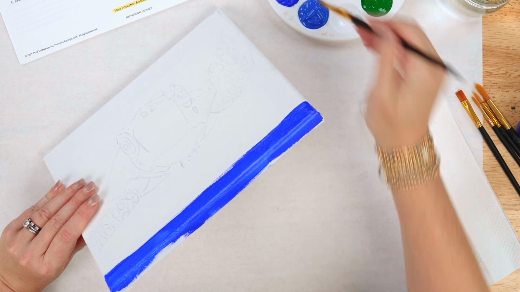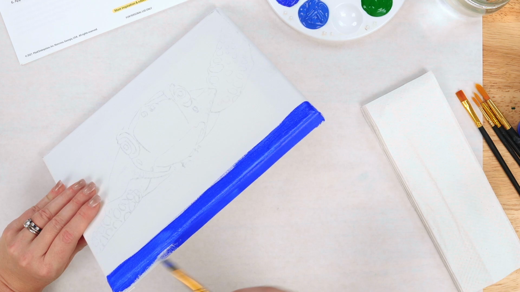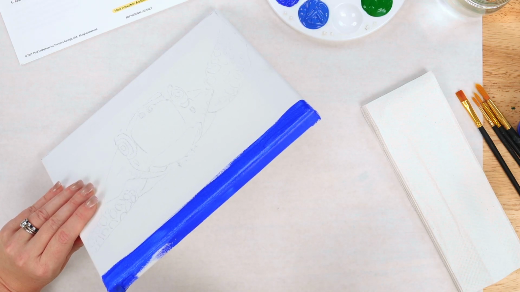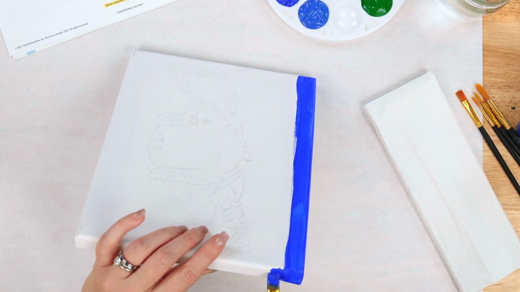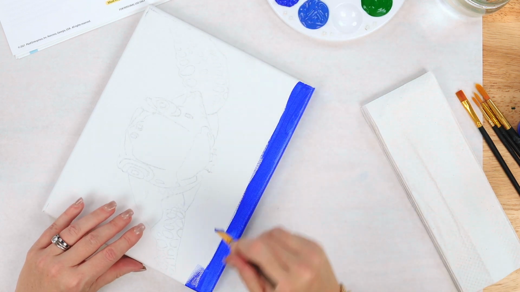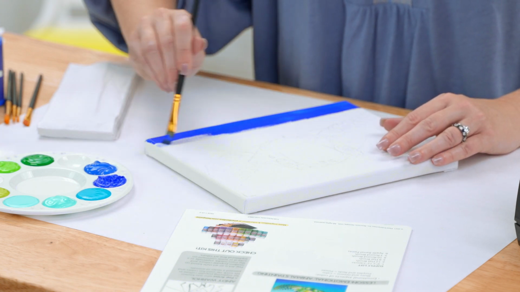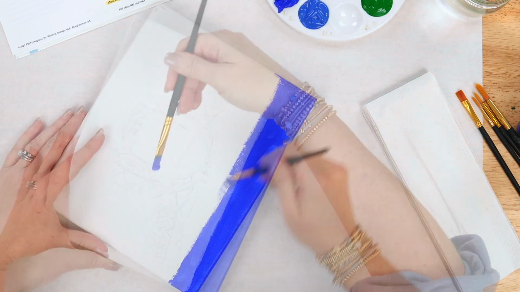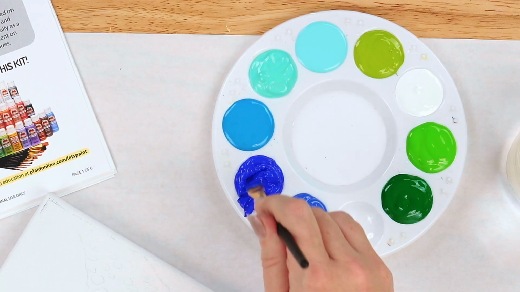In addition to painting the front of my canvas, I always like to paint the edges. It just gives the painting a more finished look, especially if you plan on hanging it on your wall or sitting it on a shelf. And I'm just painting with some horizontal stripes along the bottom of my canvas, using dark blue.